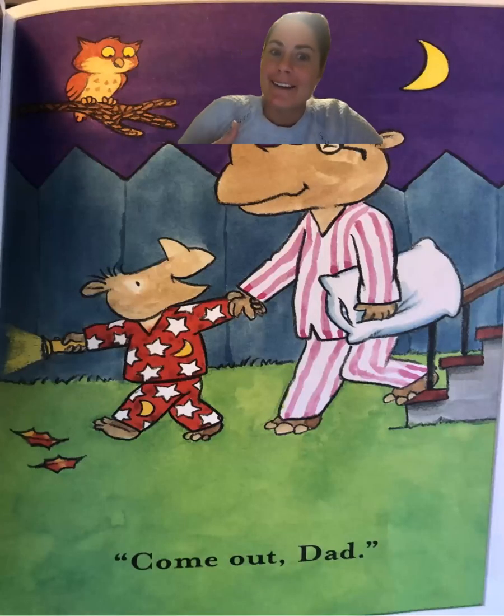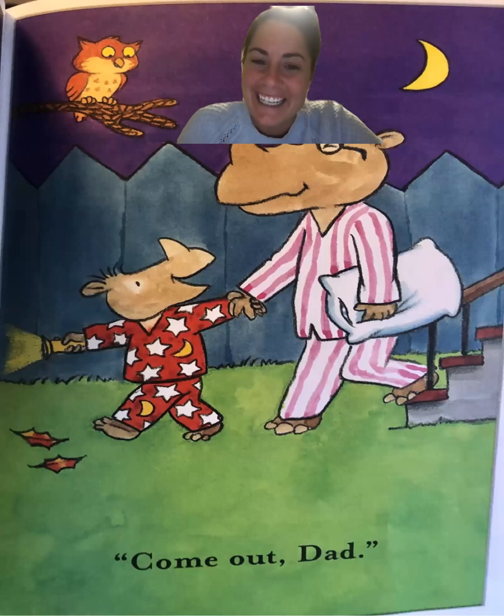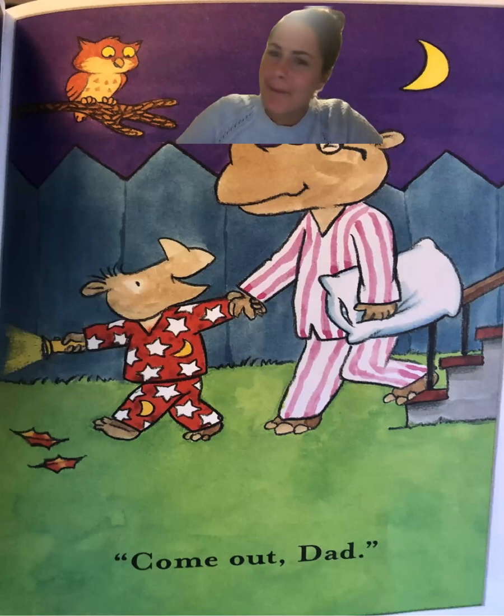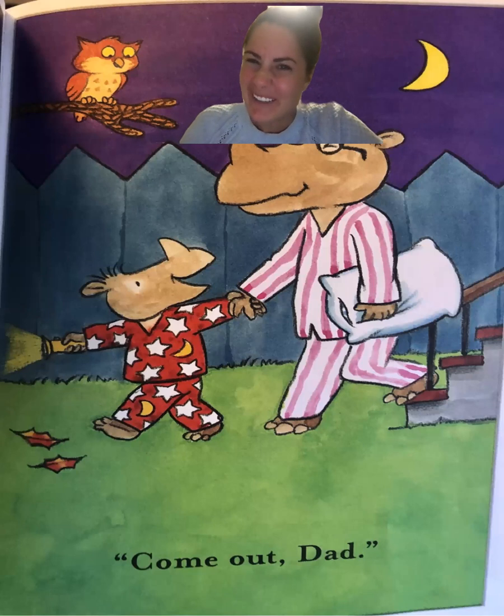Come out, Dad. Now, Gus is in his PJs, and so is Dad. Why do you think Gus wants Dad to sleep outside? He's like, come out, Dad. Maybe he's not as brave as he thought. Maybe he needs Dad to sleep next to him. Yeah, that could be. Sometimes you feel a lot safer when someone's there with you.